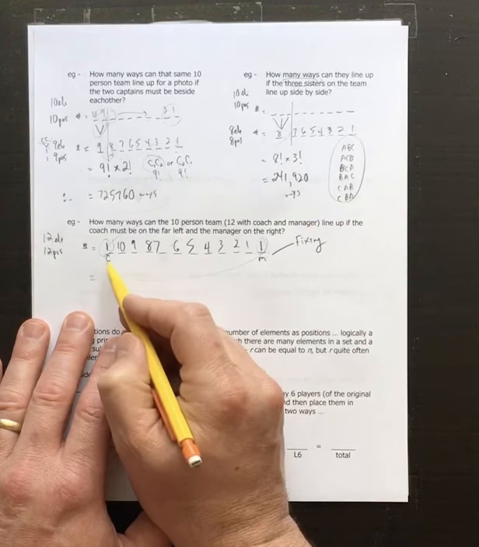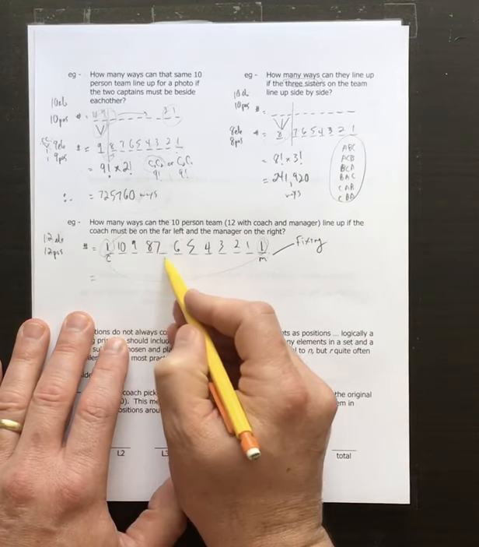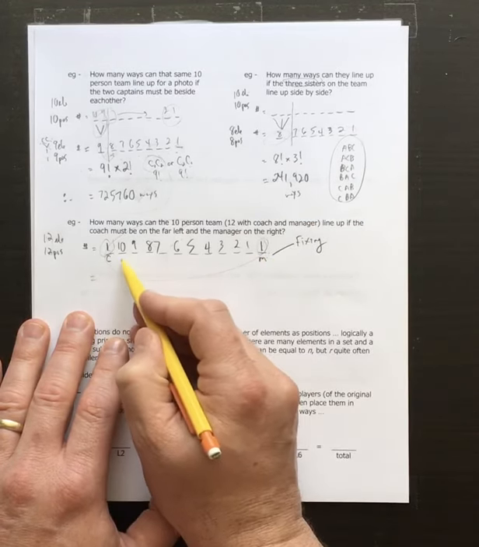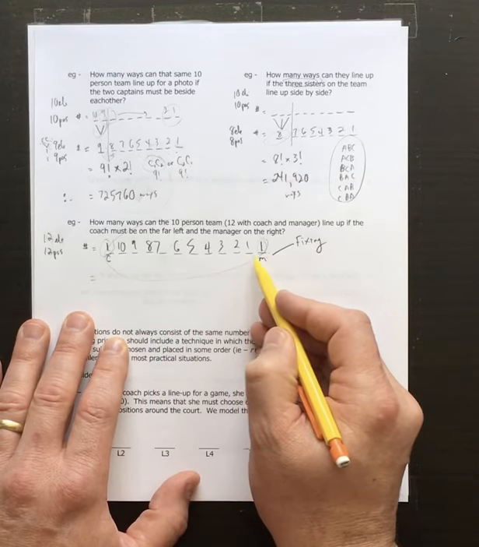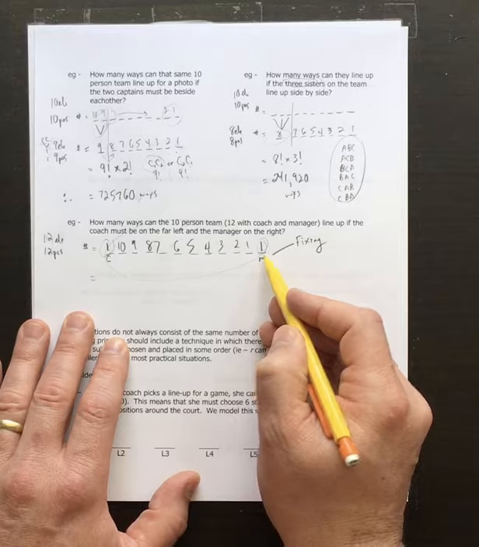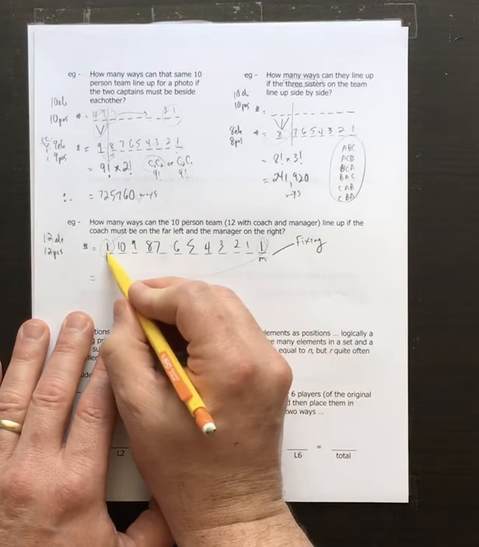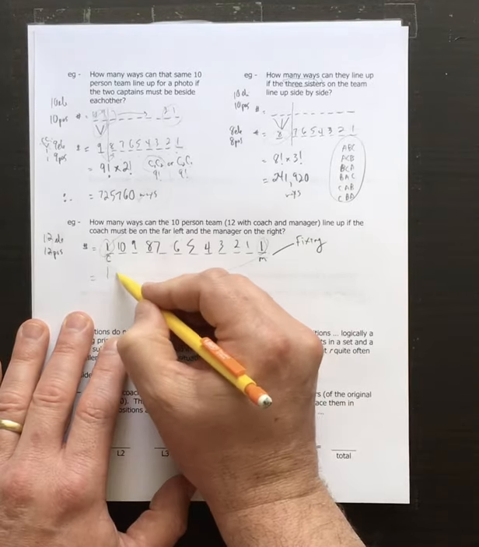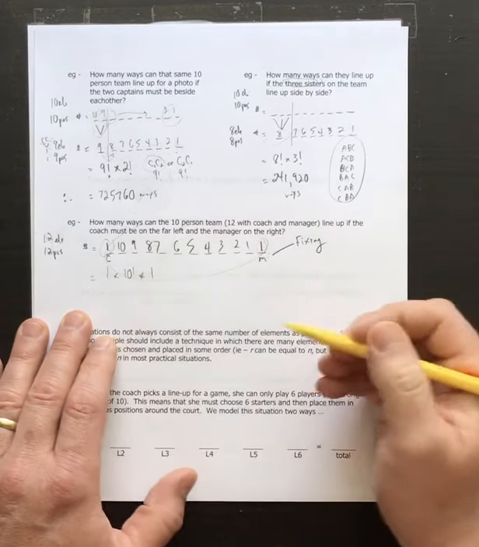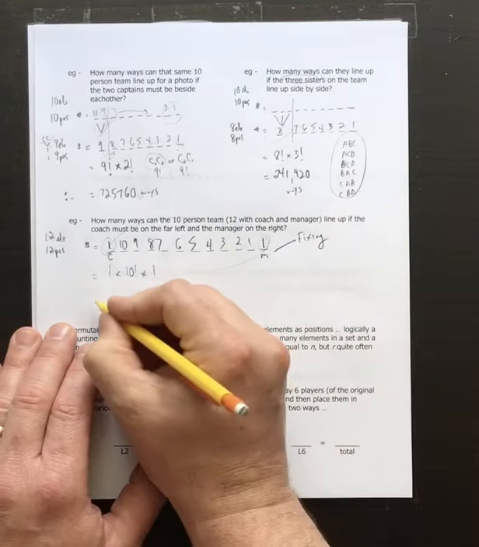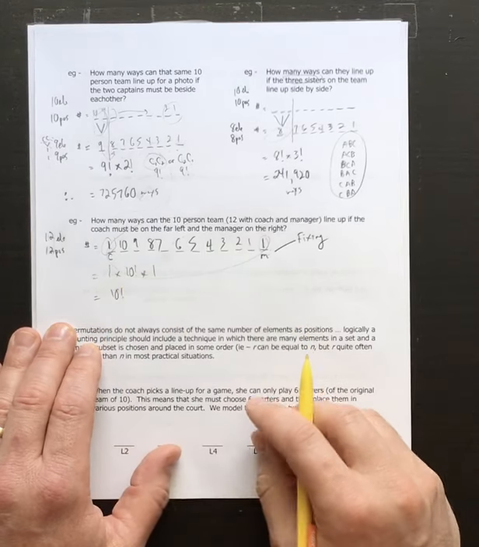And remember, they're all lining up: coach, player, player, player, player, player, player, player, player, player, player, and the manager. They're all lining up, so we multiply them all together. So it ends up being 1 times 10 factorial times 1, which is, we don't even have to times it by 1, right? Which just ends up being 10 factorial.